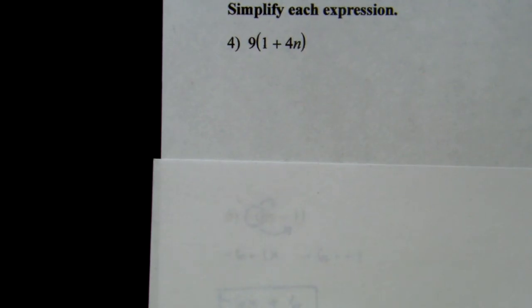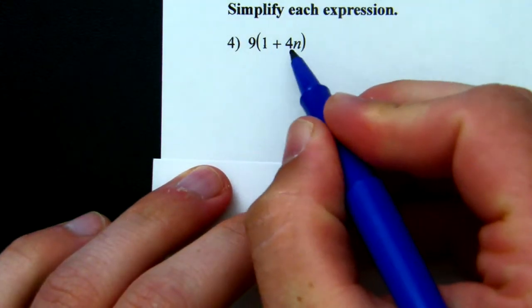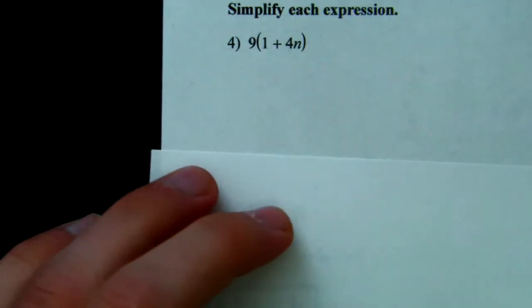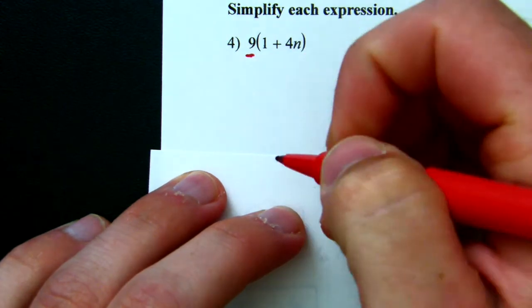Distributive property. So what we have here is a number multiplied by a parentheses. Now, we look at our parentheses first. If we cannot combine them because they're not like terms, what we're going to do is distribute. I'm going to change colors here. We're going to distribute this number on the outside to both numbers on the inside.